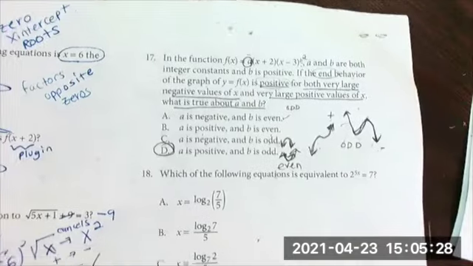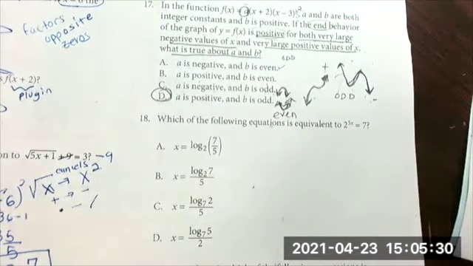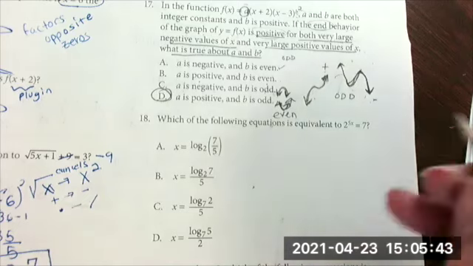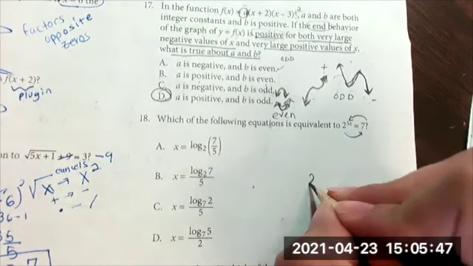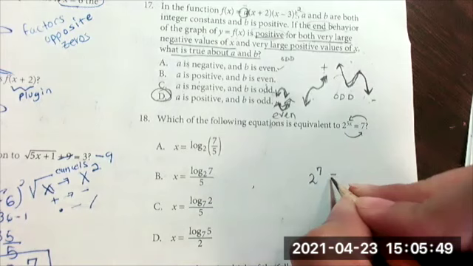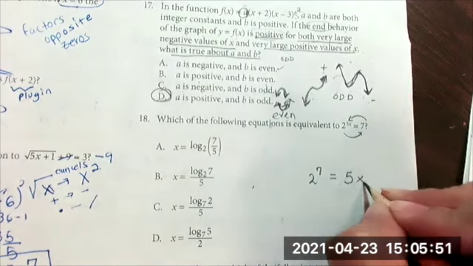All right, number 18 said, which of the following is equivalent to 2 to the power of 5x equals 7? So I like to do this. 2 to the 7 equals 5x.